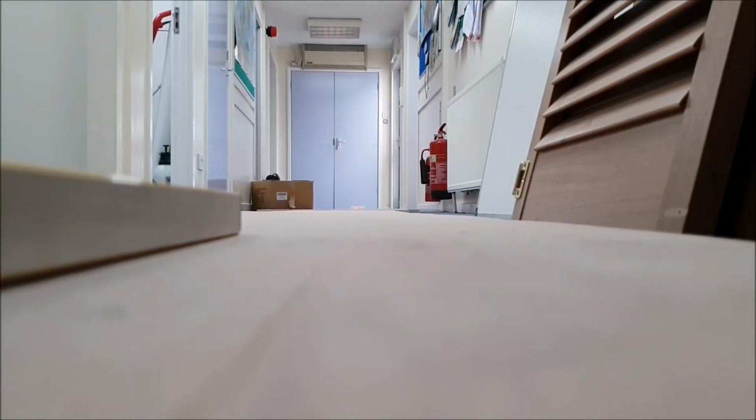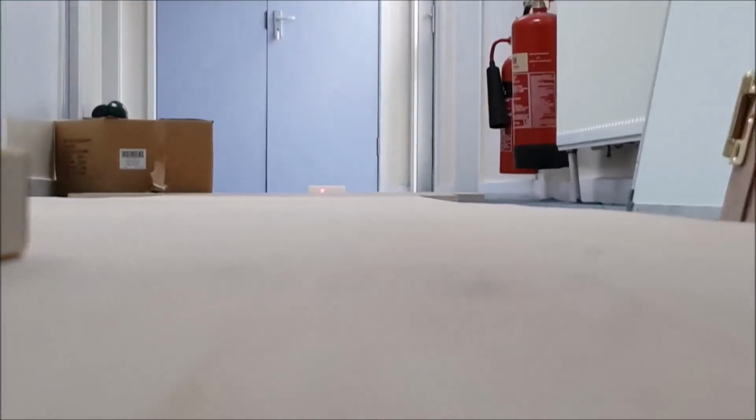I'll do that again, zooming in, just to make sure that you can see that the laser switches off and back on again.